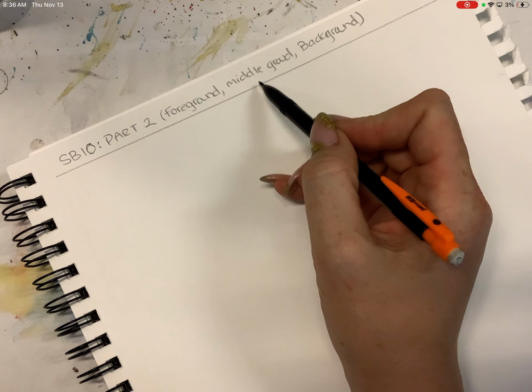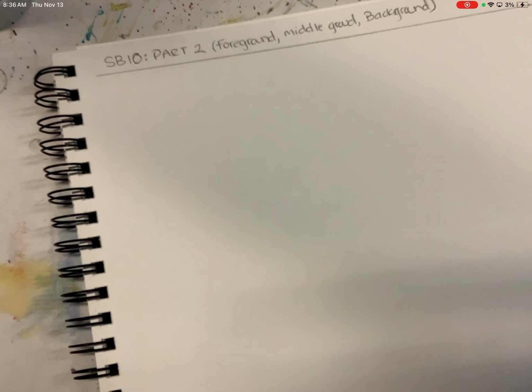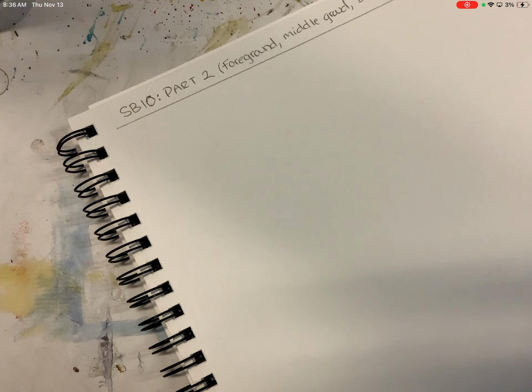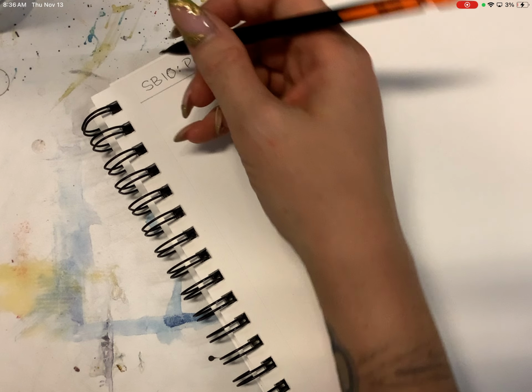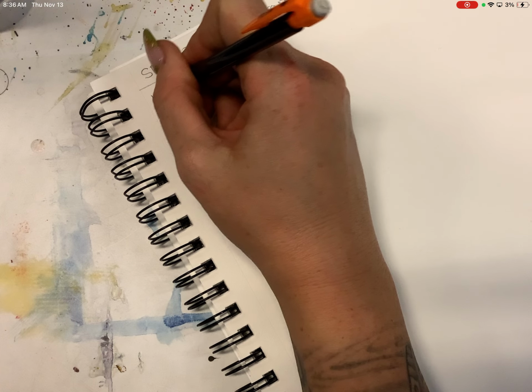So with foreground, middle ground, and background, we're going to be creating a sense of depth. The way that we're going to do that is having a horizon line, atmospheric perspective, muted colors, a focal point, and varying values. If you don't know what any of those mean, let's write them down.